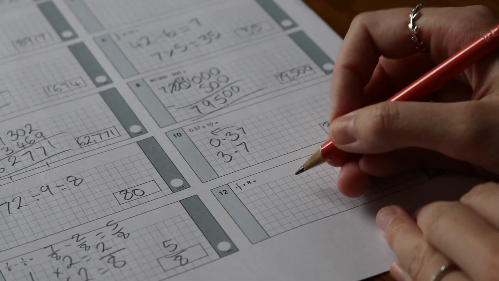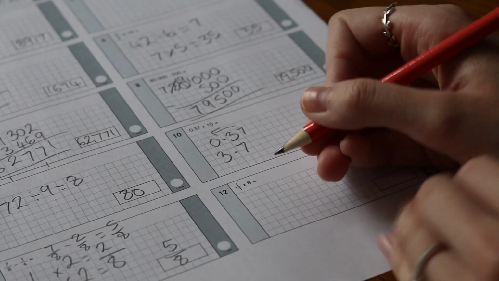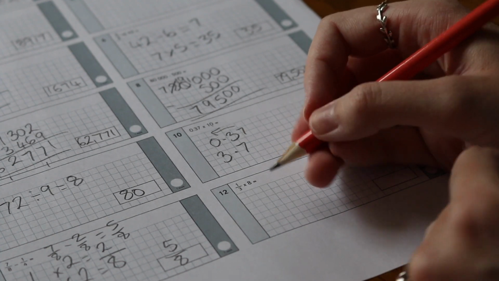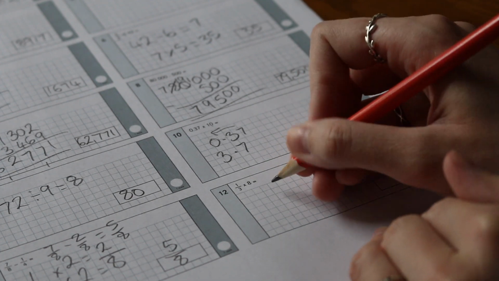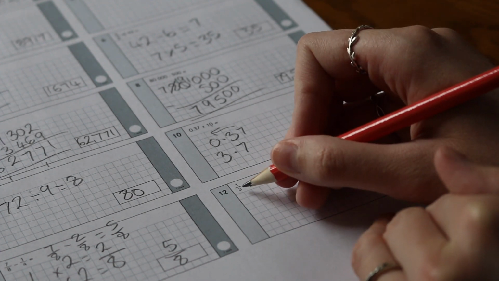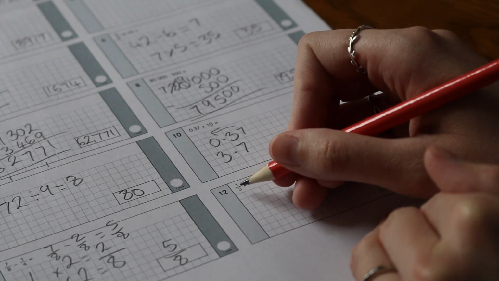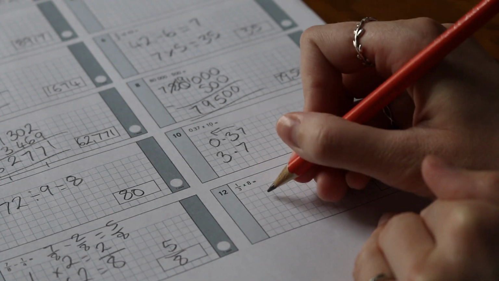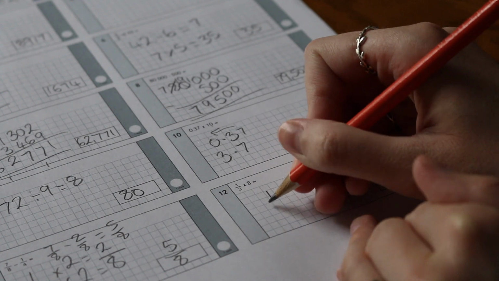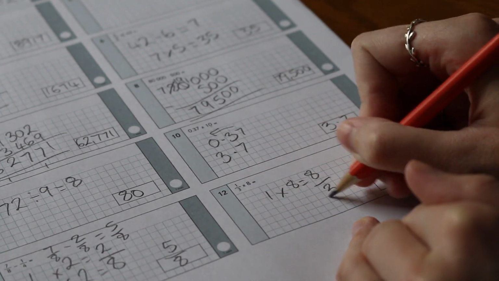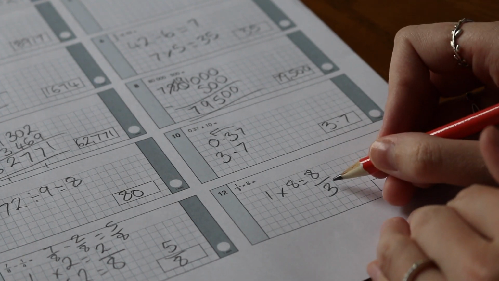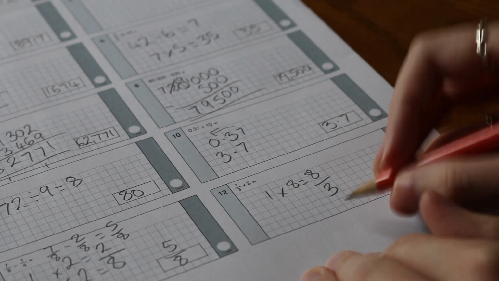Number 12, the last one, is 1/3 multiplied by 8. So hopefully you've learnt from your work this week how to do that nice and easily. So we don't multiply the denominator, or we do, but we multiply by 1. So 1 times 8 equals 8. So that would be 8/3. So we can leave it as an improper fraction, or we can change it into a mixed number.